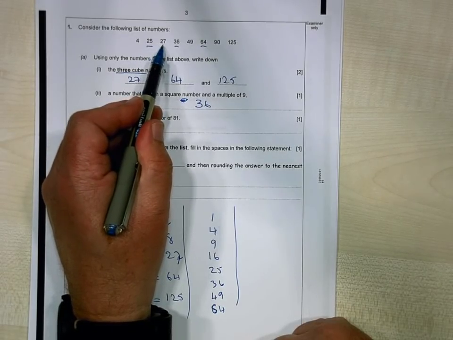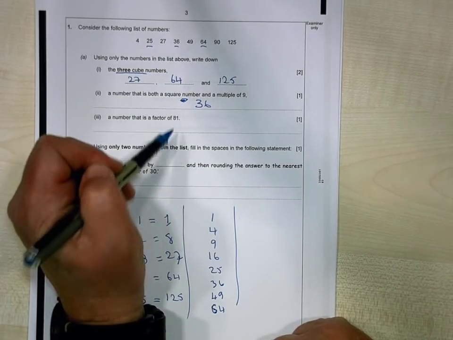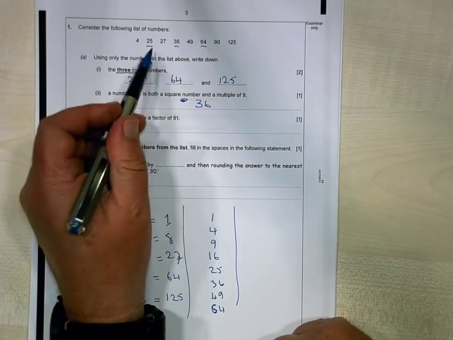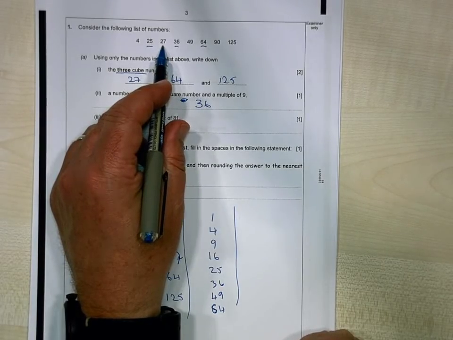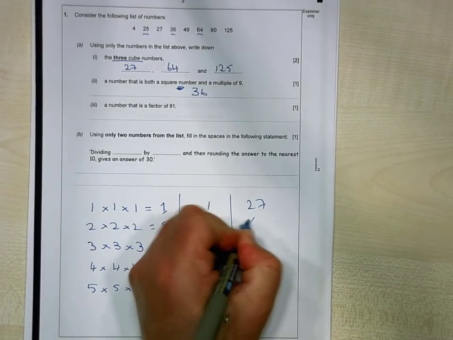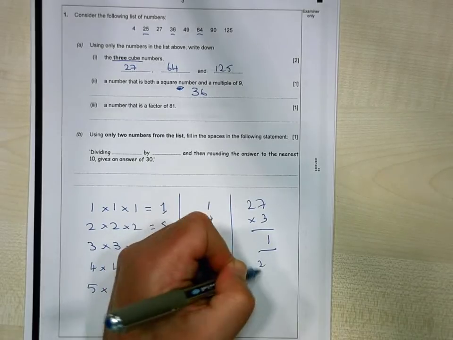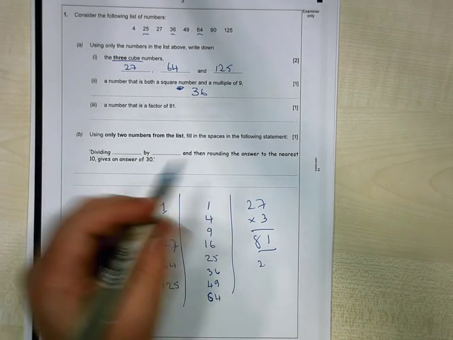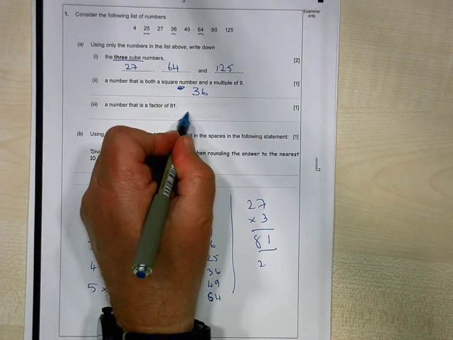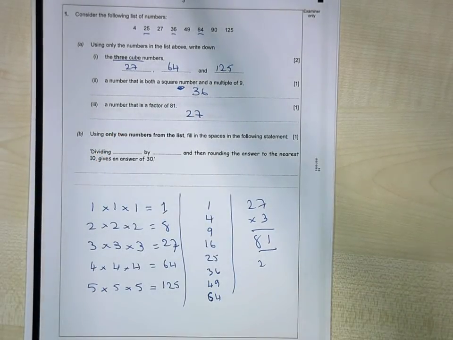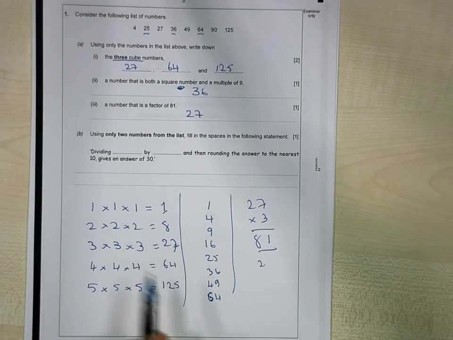Add those together, you get 9, so that divides by 3. So there's a chance that 27 goes into 81 because they've both got 3 as a factor. So I know double it is 54. What would 3 times 27 be? Let's have a look. 3 sevens are 21. 6 and 2, 81. So it is 27. Okay, so that little divisibility check for 3 is a nice little trick to remember.